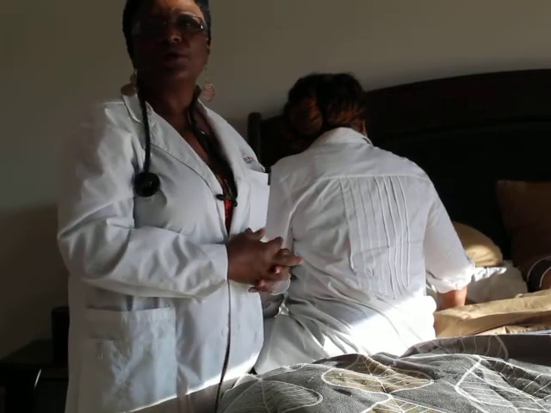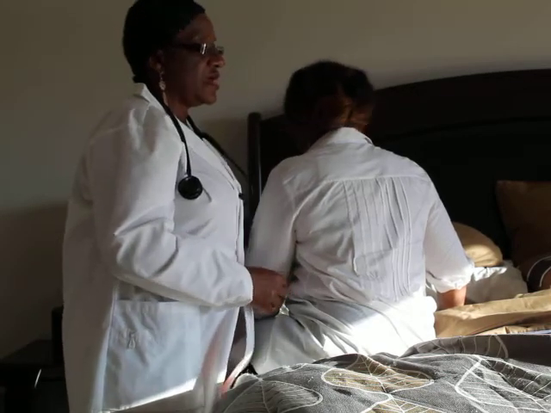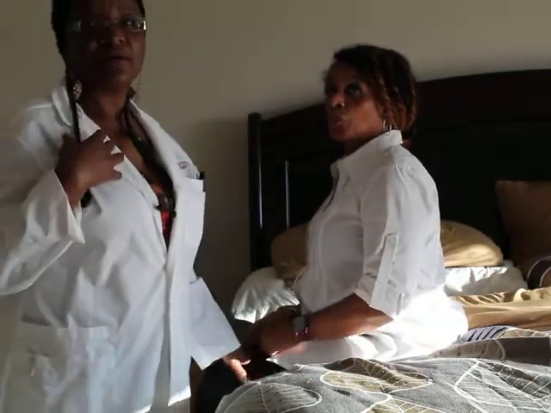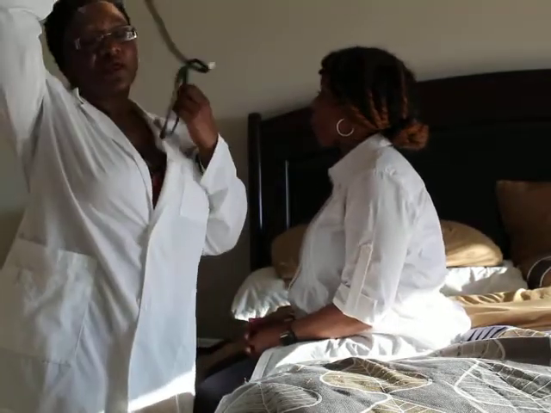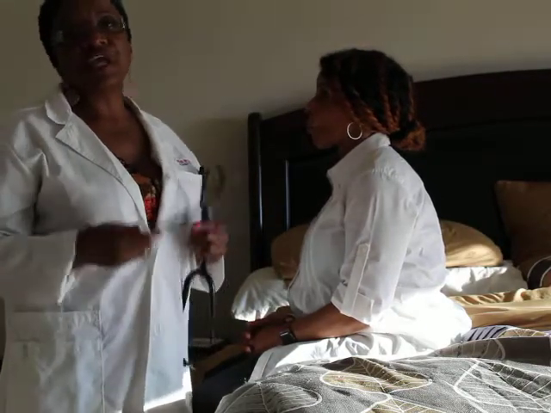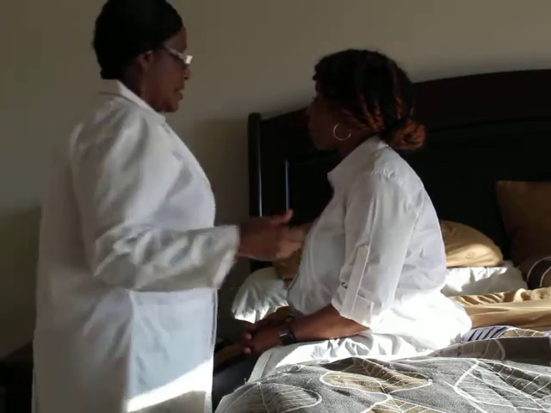So now I'm going to move to auscultation of my patient. I am going to be auscultating the lung sounds in all the lung fields, both the anterior and the posterior part of the lungs and the lateral.